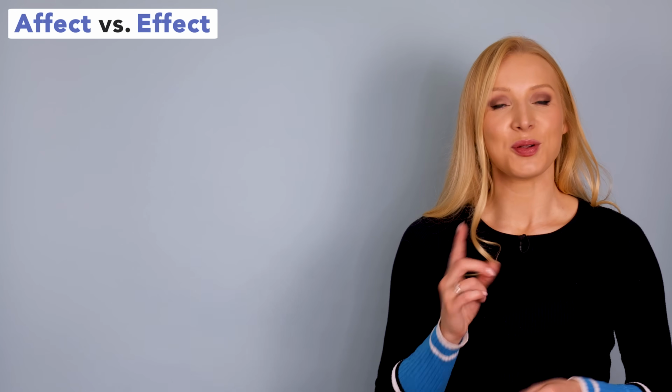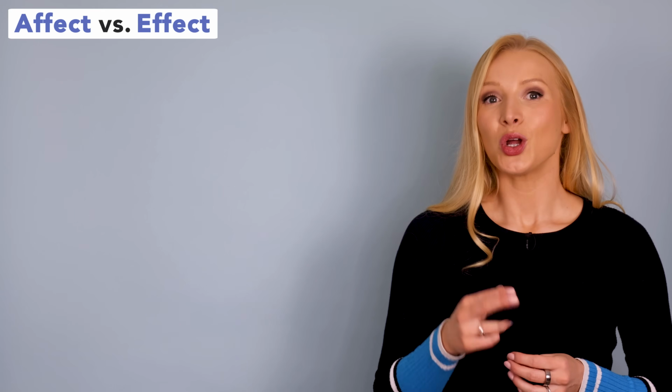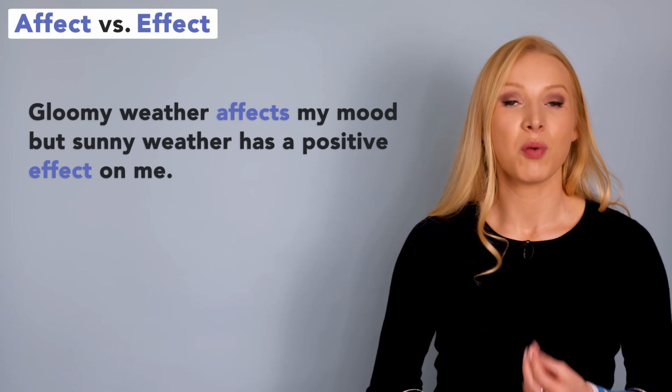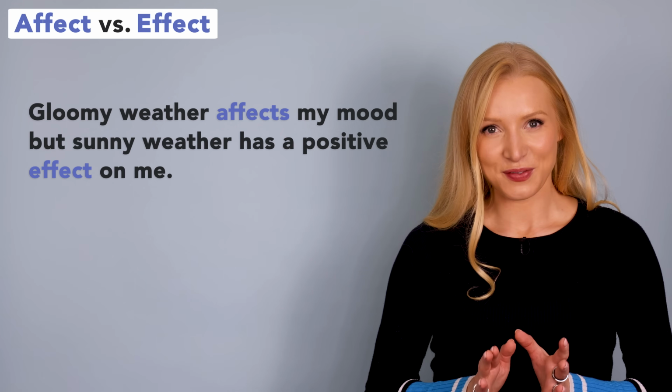Here's another example using both this time. Gloomy weather affects my mood, but sunny weather has a positive effect on me. See the difference?